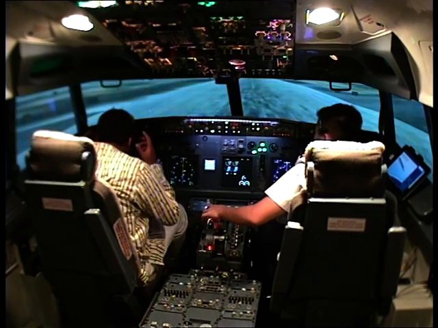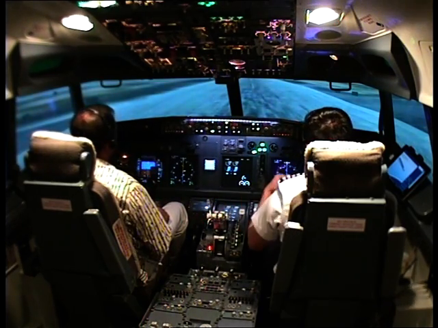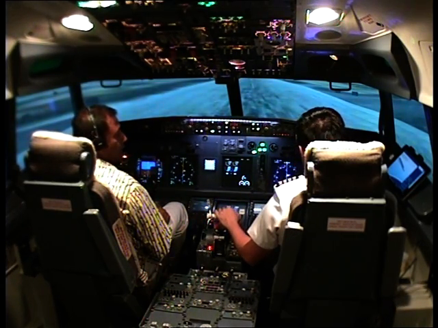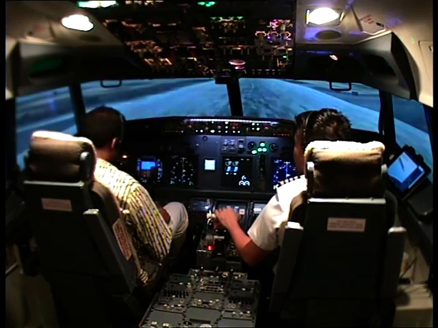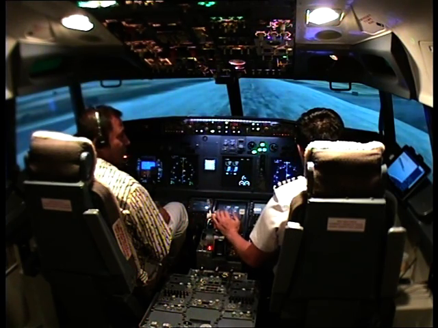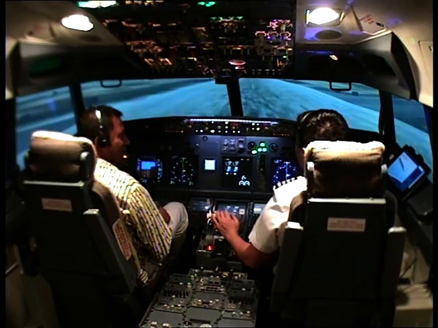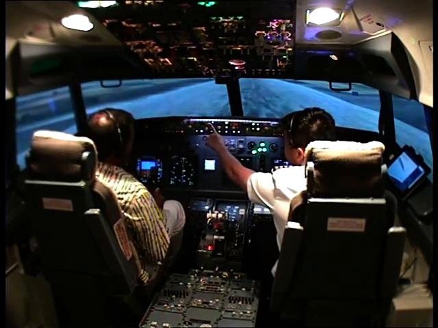That's your takeoff speed. All right, so at 138, pull back. That's V1. Yes, V1 and VR. That's right. V2 would be about 147 or 148. So we will key that in here.